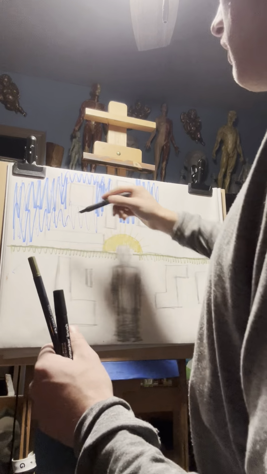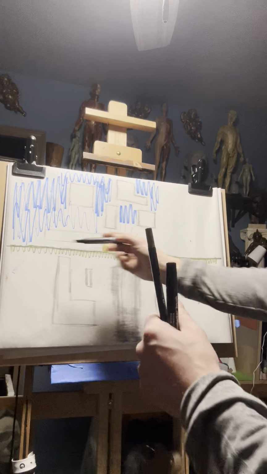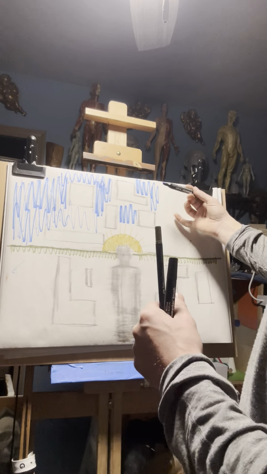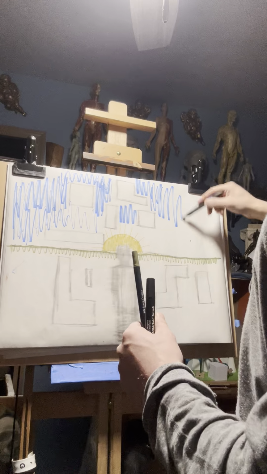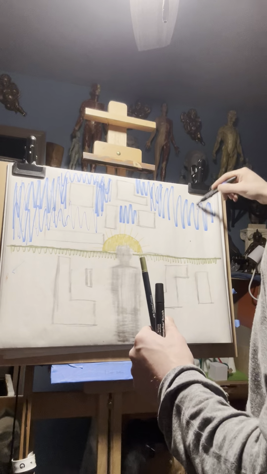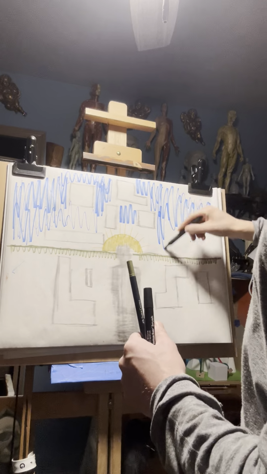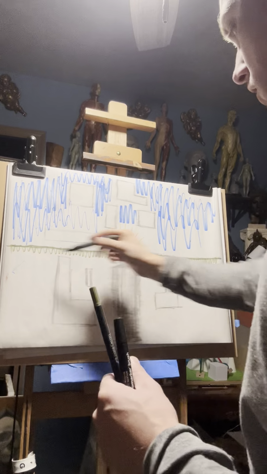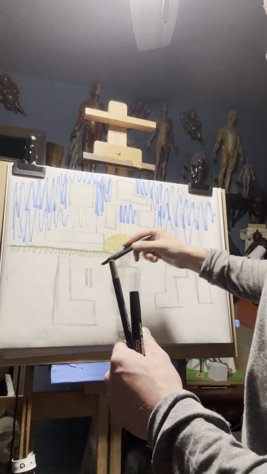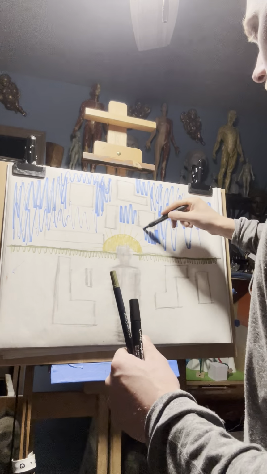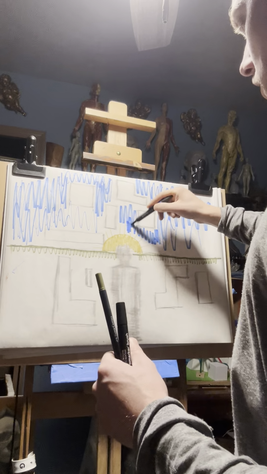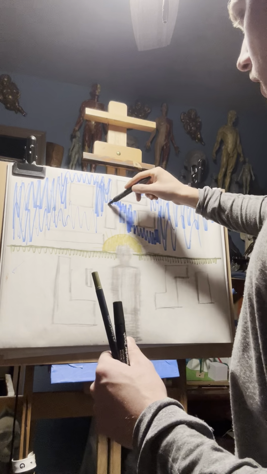So this whole line that separates the sky area from the land or ground area is called the horizon line, which is where the sky meets the land, right? Usually we think of that when we see it on the beach.